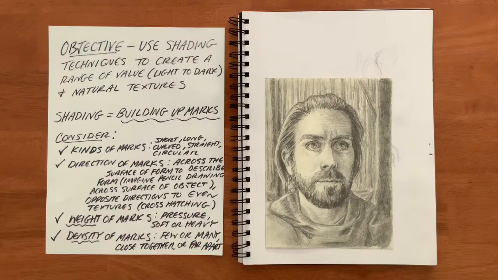Hi everyone, we're ready to shade our portraits now. Here you can see I've written down our objective for this week, which is to use shading techniques to create a range of value, light to dark, and natural textures.